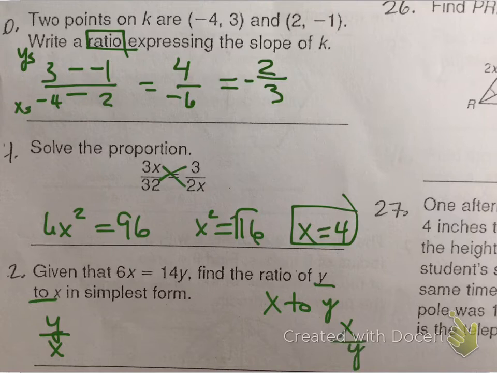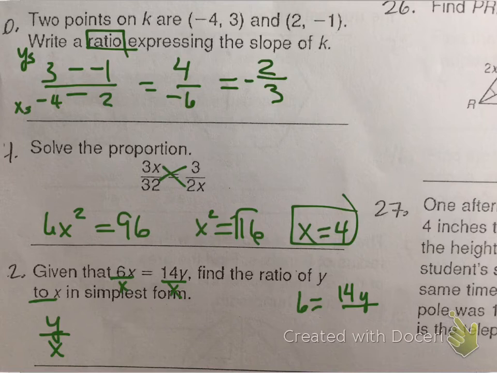Well, essentially, we're going to solve for, what we want to do here is get the x on the bottom. So I would do that by dividing by x. When I do that, and let me erase so I can have some space over here, I end up with 6 is equal to 14y over x.